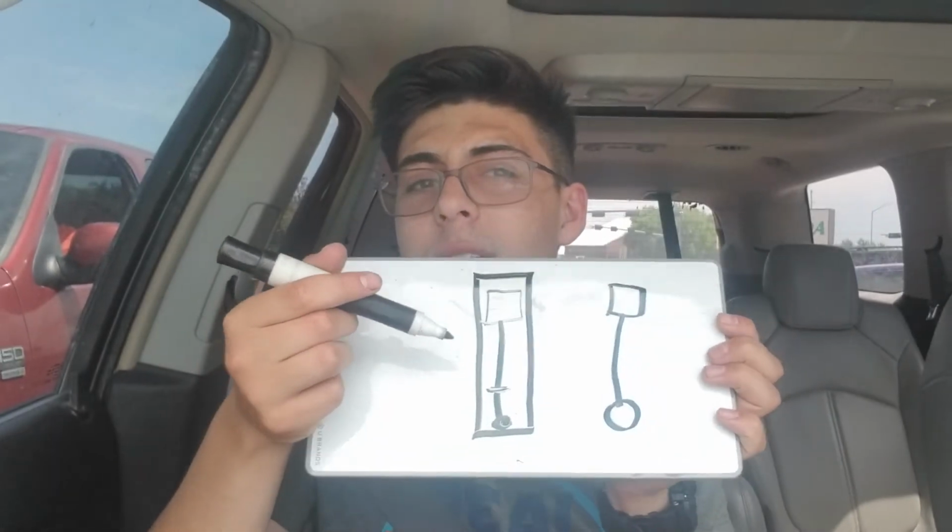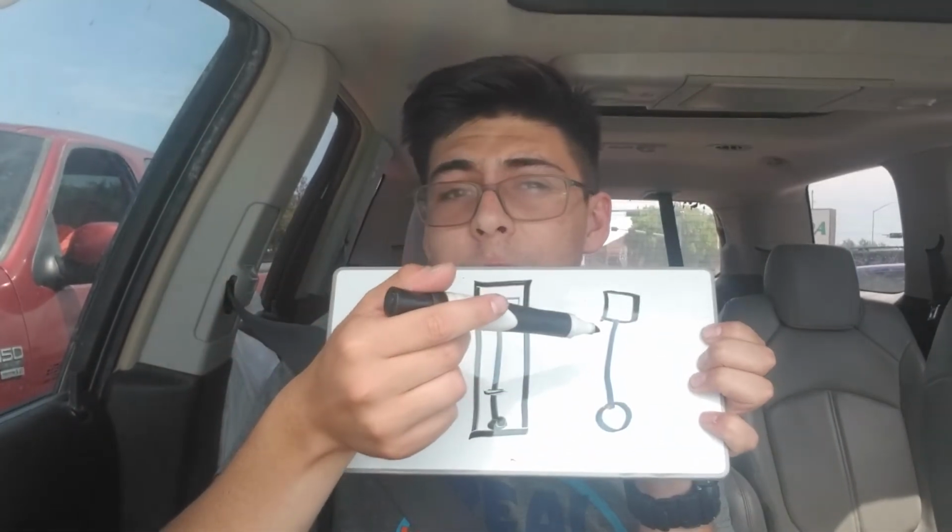So the piston, it moves up and down, which is a fairly common thing that you guys know now. So let me draw out a cylinder, a piston, and another piston. So this is what a piston will theoretically look like within the cylinder. This is what it looks like if it's just on its own.